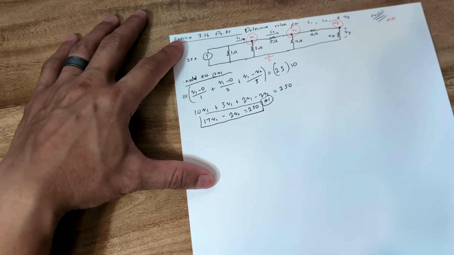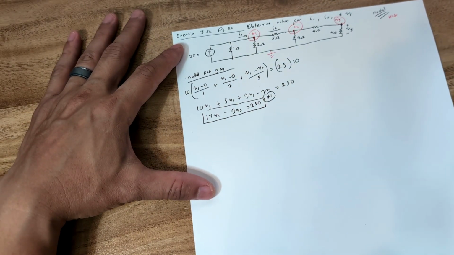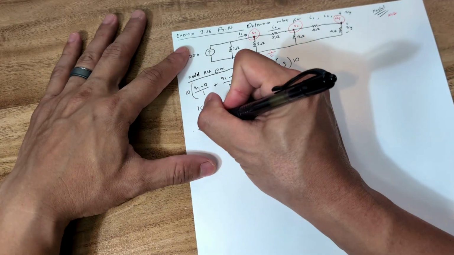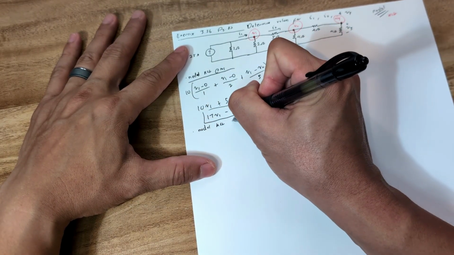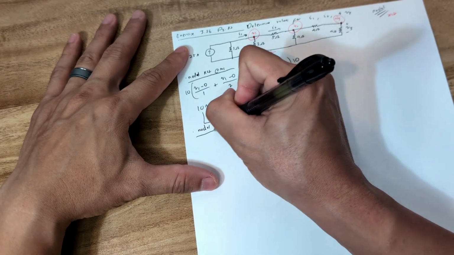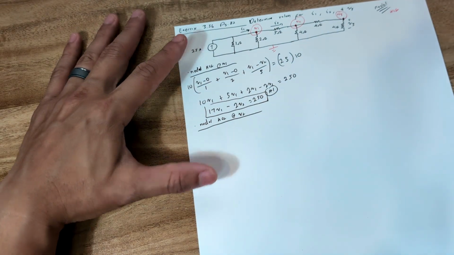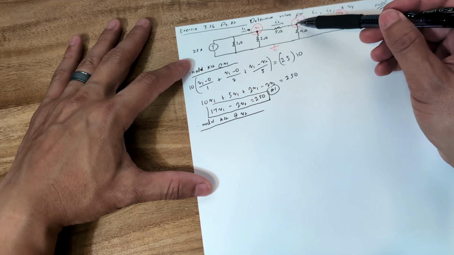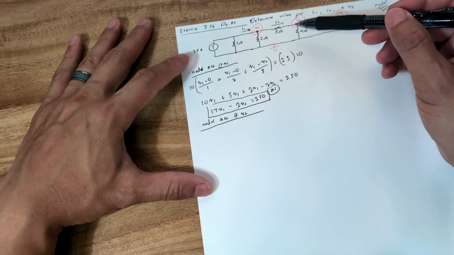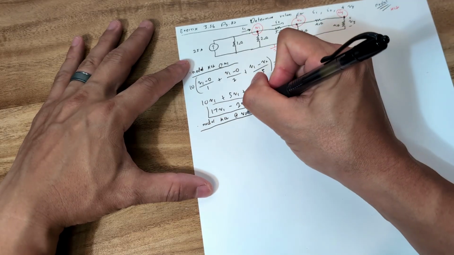And now we're going to do a nodal KCL at v2. So again, with nodal analysis, you're going to assume the current is going out of the resistors. For now, we're doing a nodal analysis at V2.